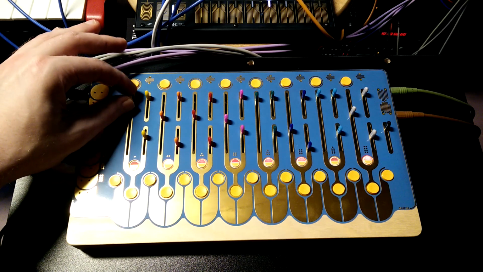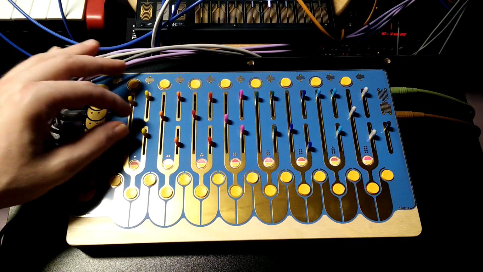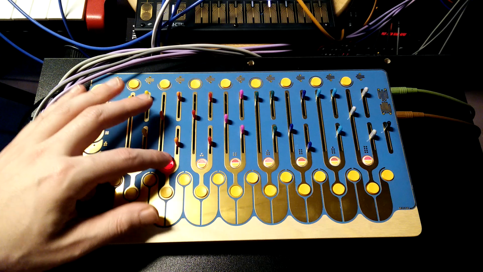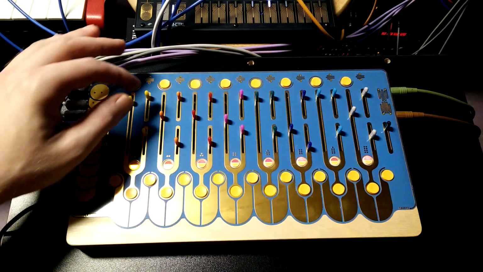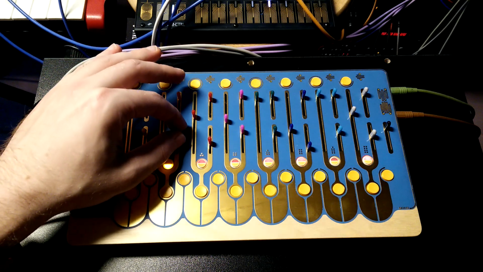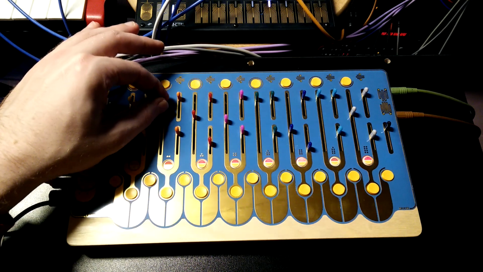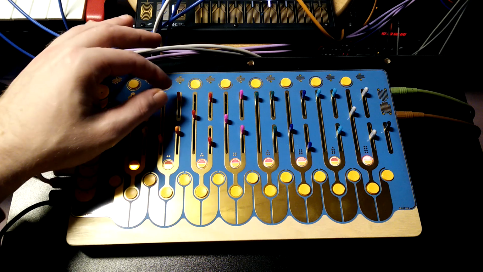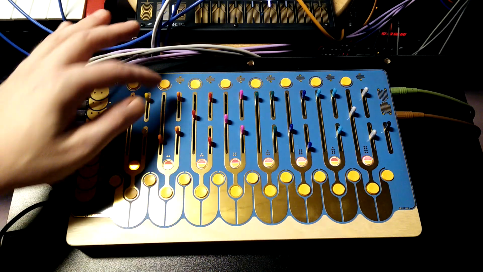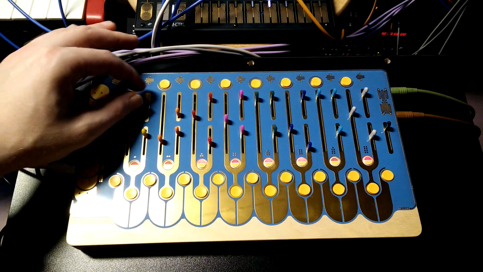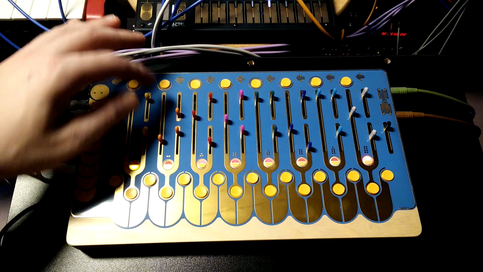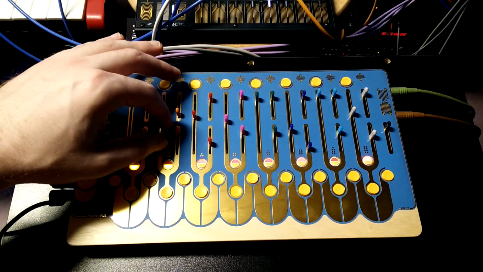Let's get this back to something resembling a bass. And listen to channel 2. So channel 2 is connected to channel 3. If I disconnect it, it's not doing too much, but it affects channel 1 if it's connected to it.